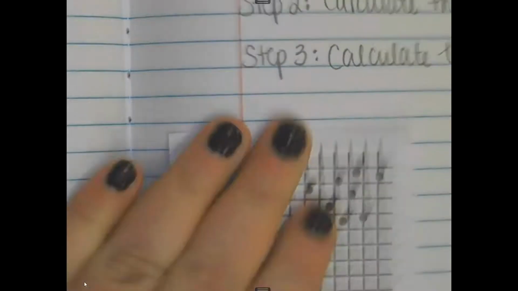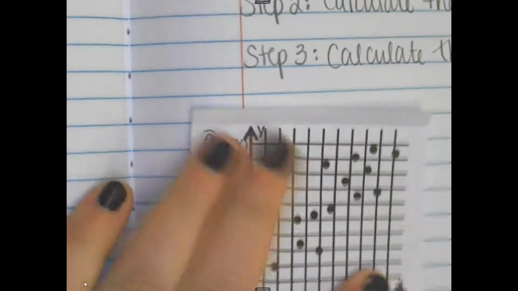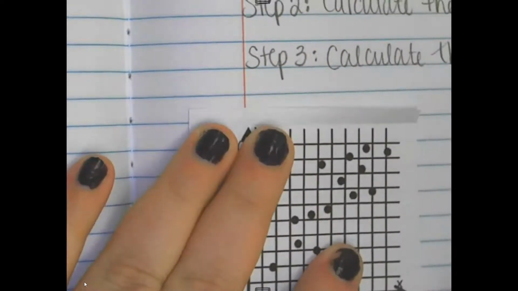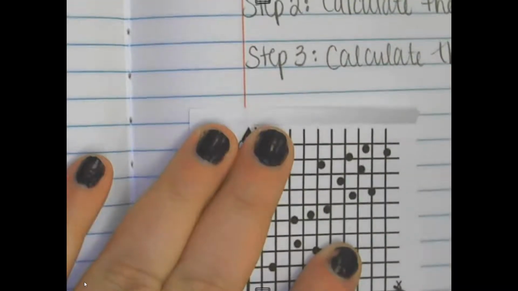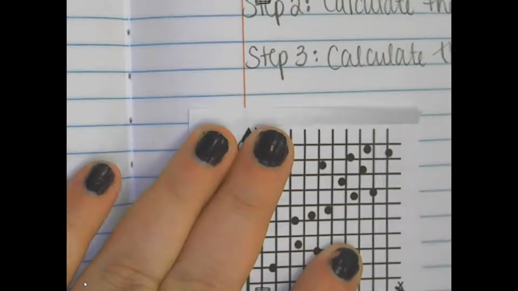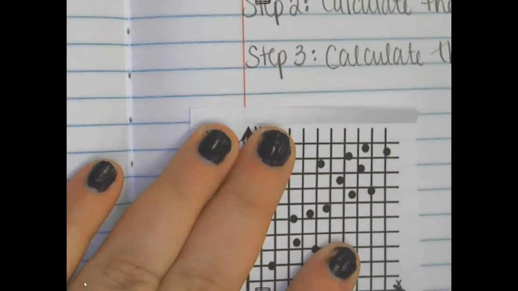Alright, so by now you should have that scatter plot drawn. And so what we're going to do is we're going to look at that scatter plot. And we're going to actually do our 3 steps. Okay? So our step 1 was to draw the trend line. So what we're going to do for that is we are going to remember trend lines are straight.